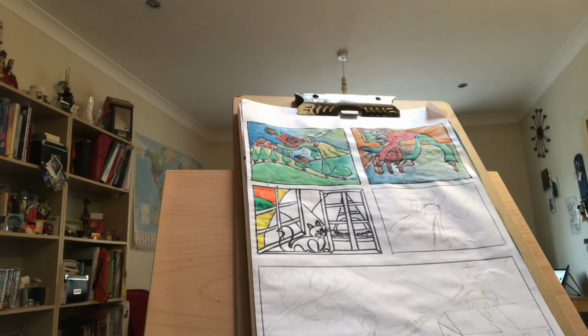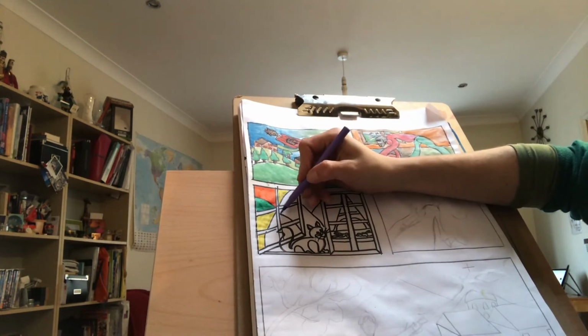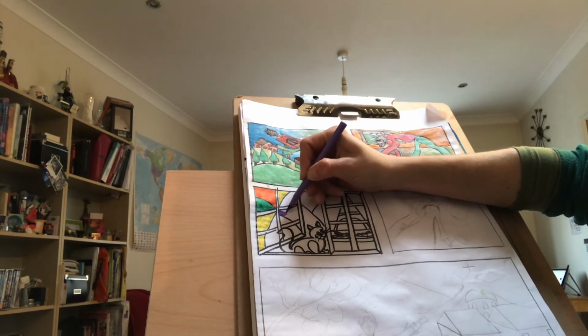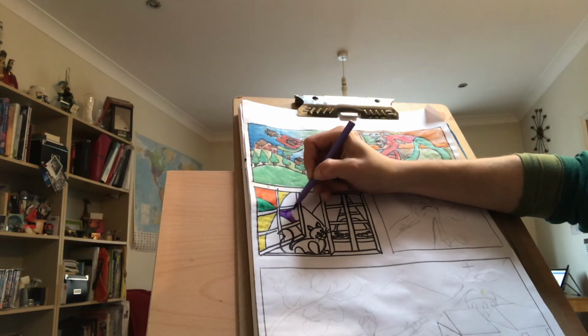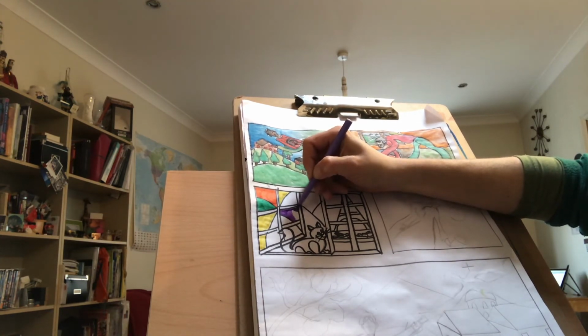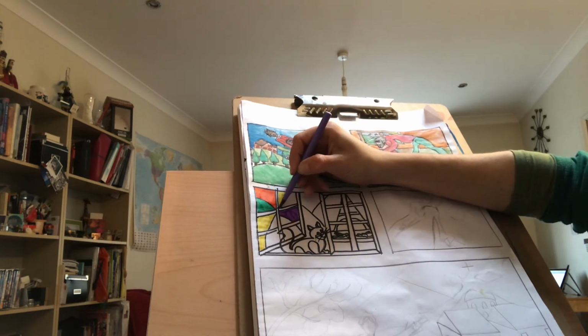Very good. Now I'm going to choose light purple, and I do my other side using purple. Try to use one direction when you're coloring, yeah? Try not to change direction, otherwise it will look bad.